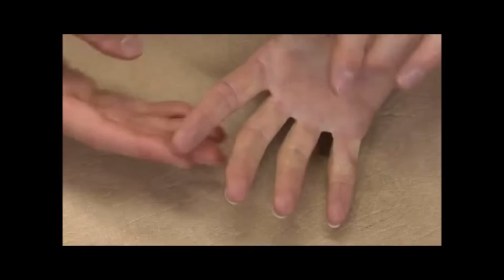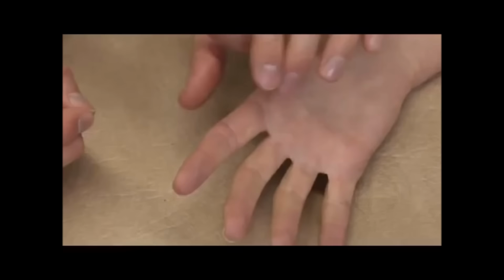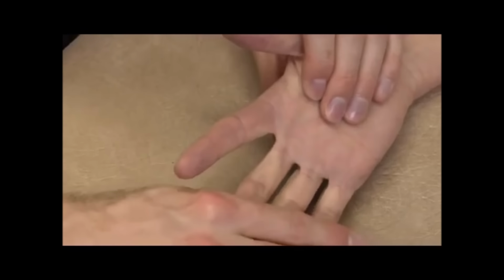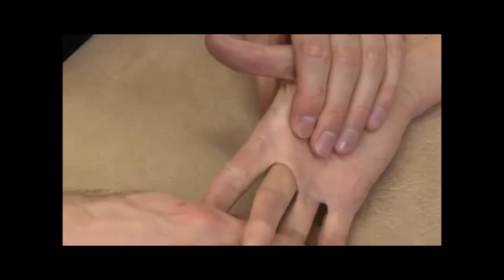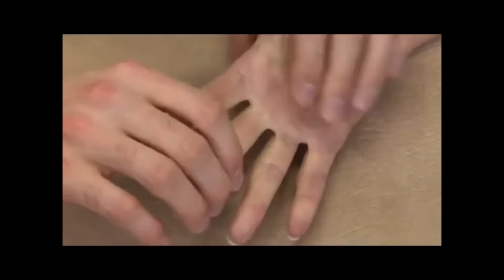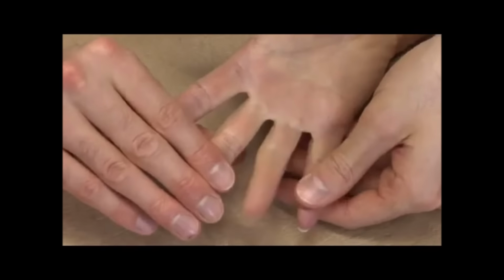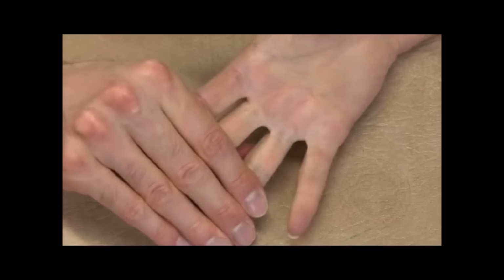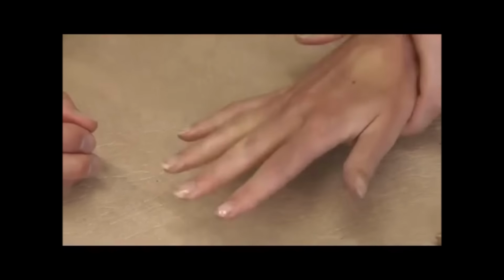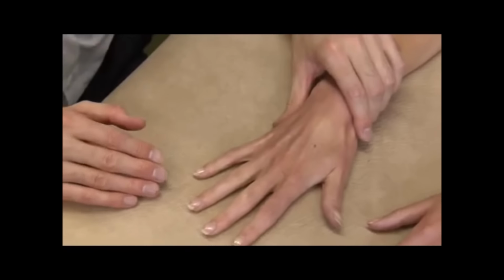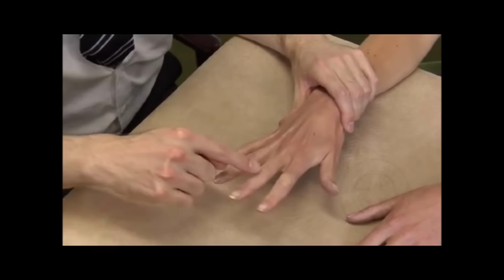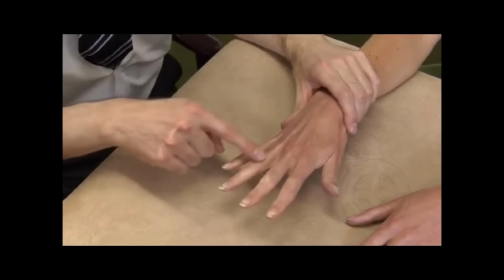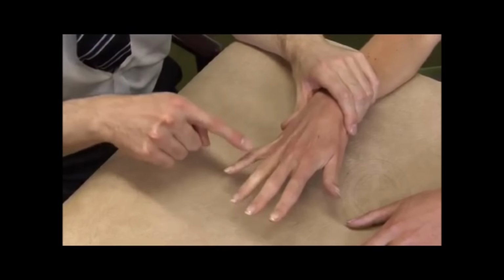And the flexor digitorum superficialis tendon can be assessed by holding the other fingers in extension and asking them to bend at the proximal interphalangeal joint. The extensors of each finger can be assessed by asking the patient to hold their fingers in extension. You can also see the extensors working nicely.